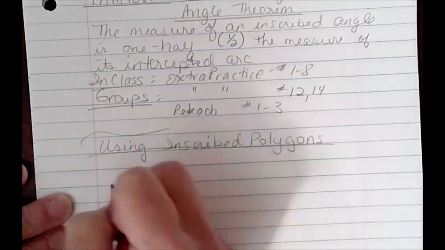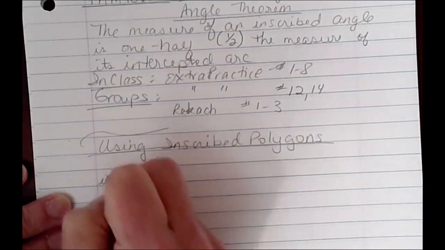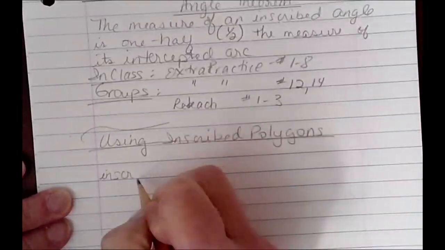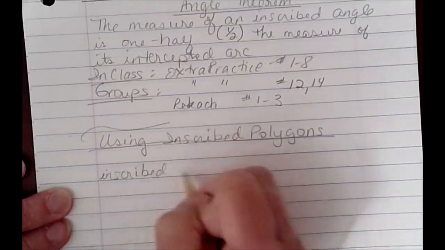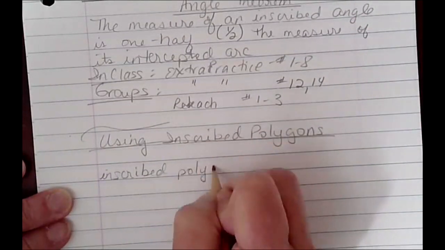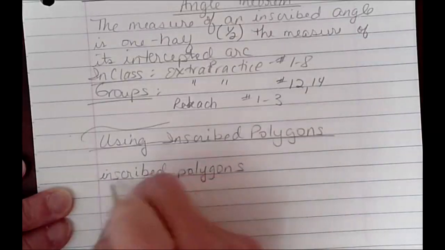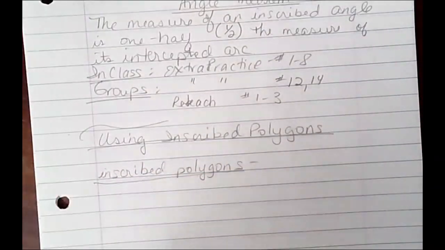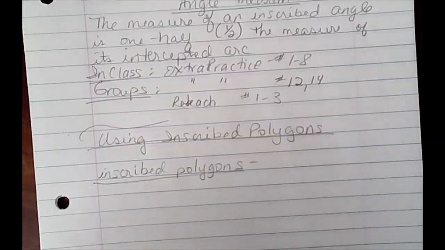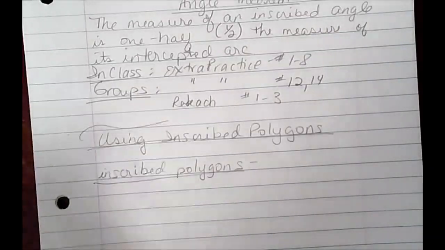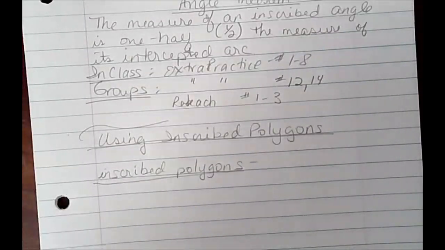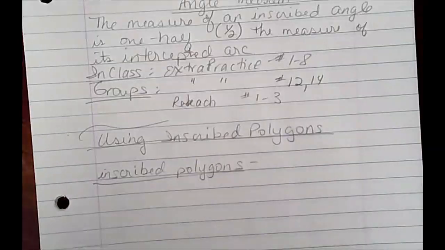Our first vocab word is inscribed polygons, page 97.